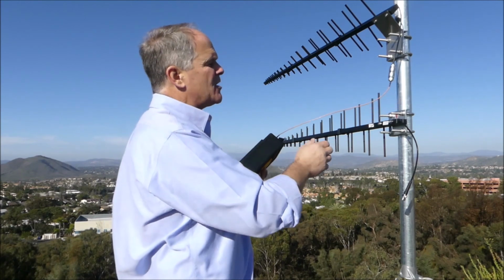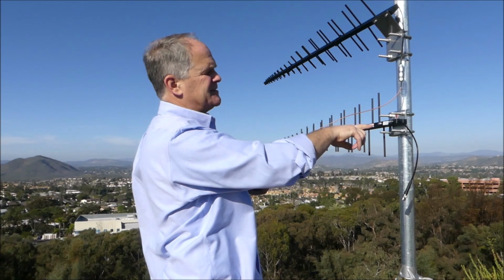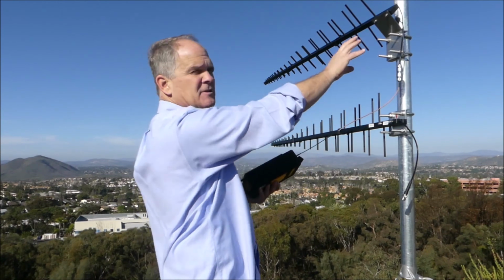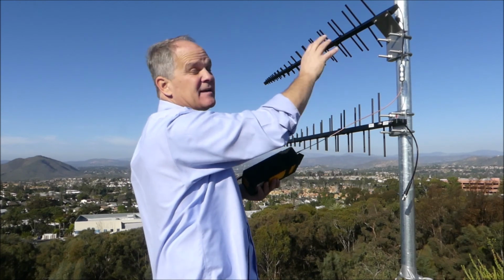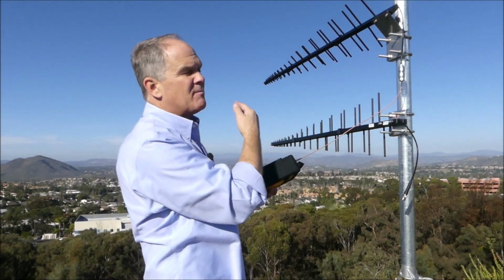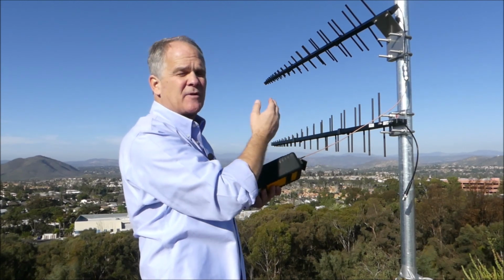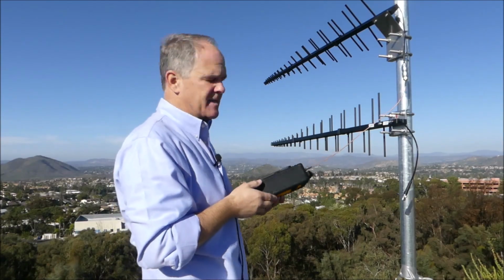Now, also note that I have swapped out the standard mount for the antenna, which is vertically polarized, for this polarization mount that is for plus or minus 45 degrees. This is another trick to improve your signal-to-noise ratio because you are matching one of the polarizations from the base station, which are plus and minus 45 degrees.